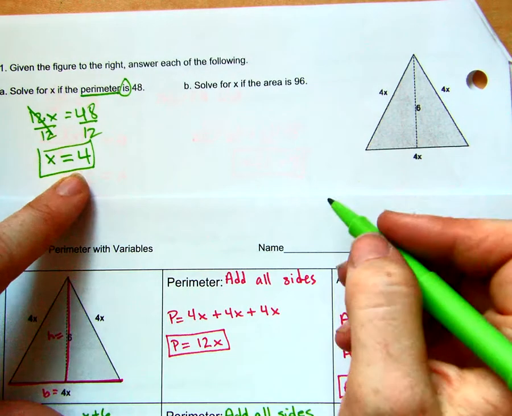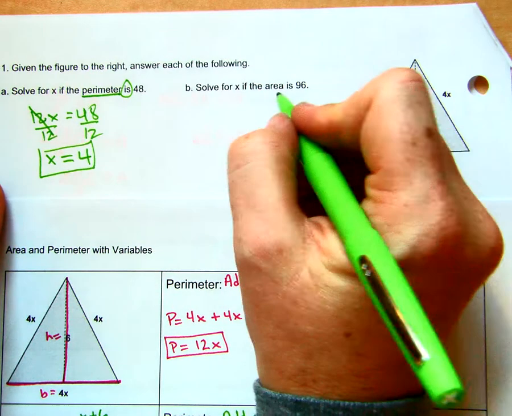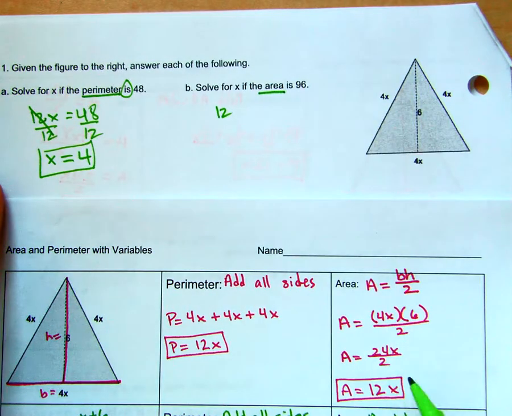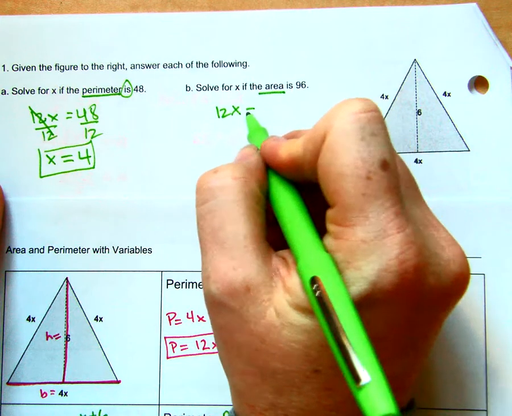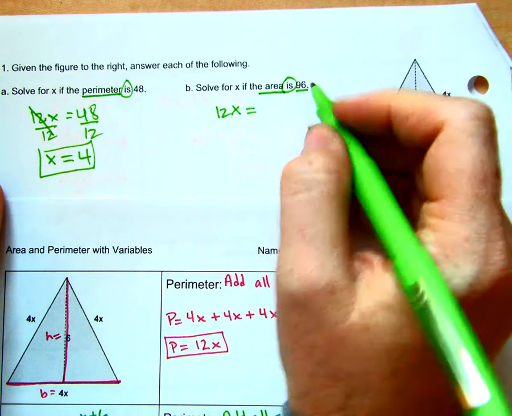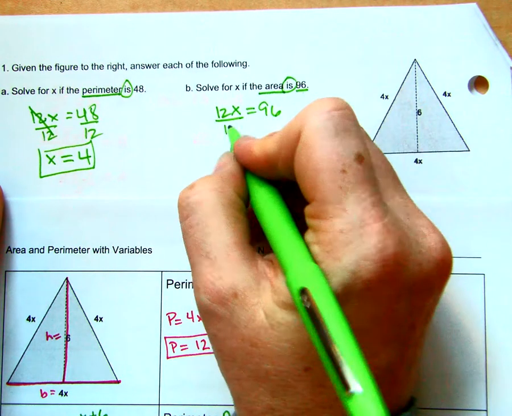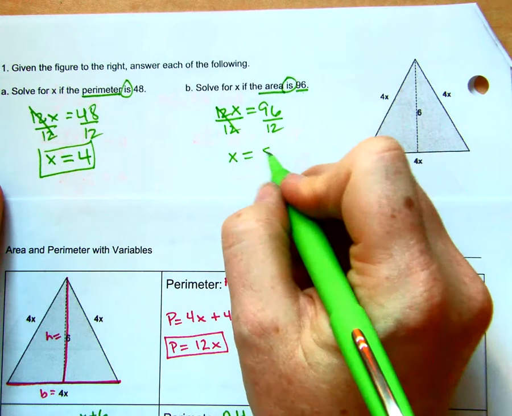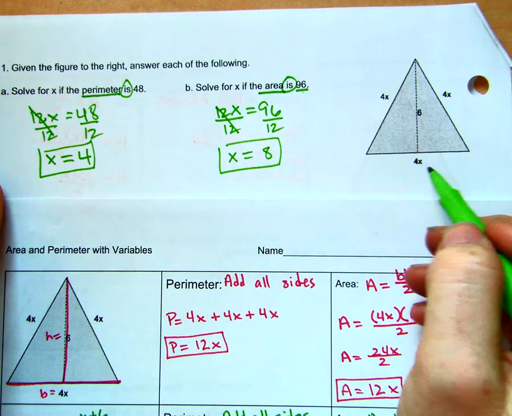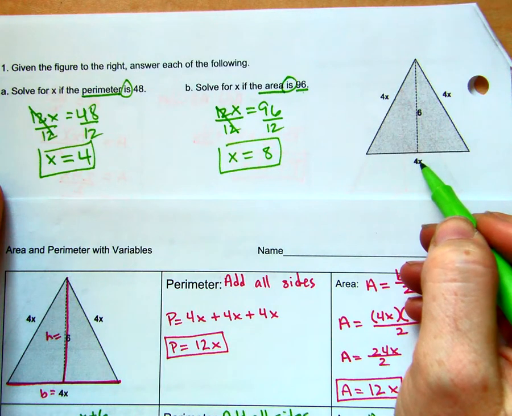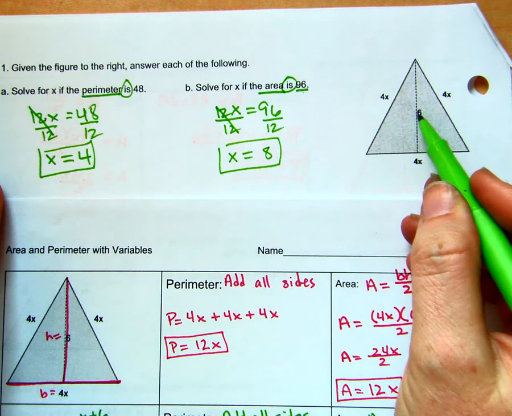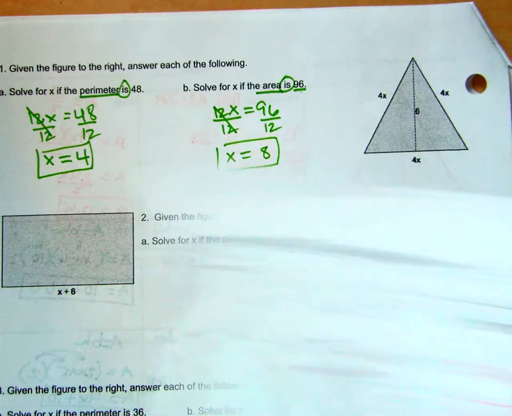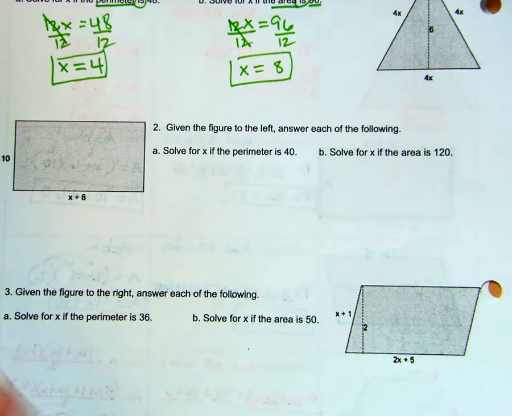So each one of these problems is going to be worked the same way. In this case, I want to take area, which again we found was 12x, and set it equal to 96, and divide by 12, and x is going to be 8. So if I were to plug 8 in, 4 times 8 is 32, and do base times height and divide by 2, I would get 96. Okay, so each one of these is very similar to that.